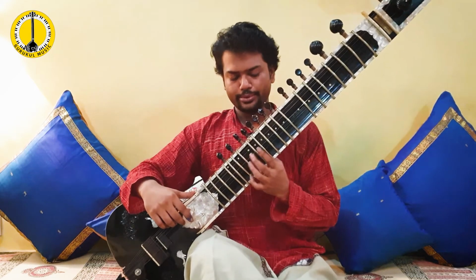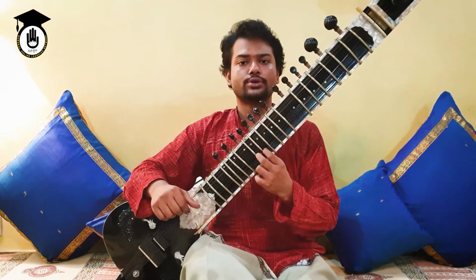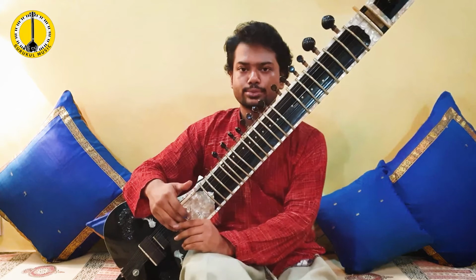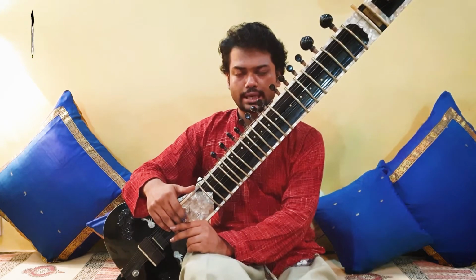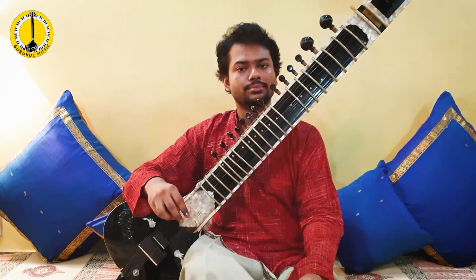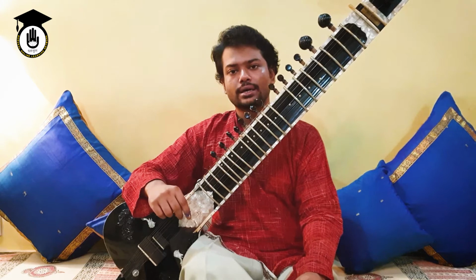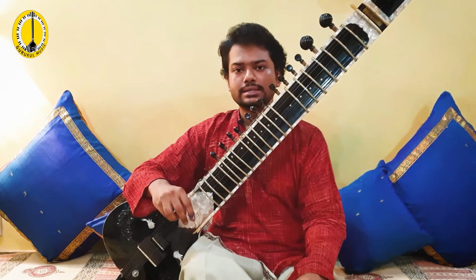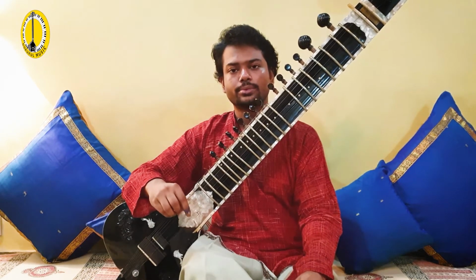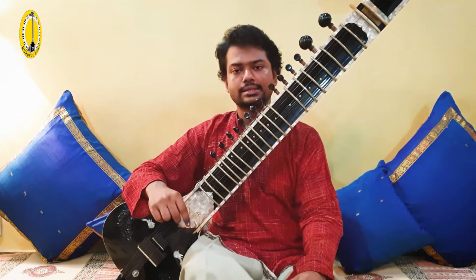Before we understand what a Taan is, we need to understand what a composition is. Indian classical music is always composed in a specific beat cycle, just like any other sort of music. Everything will have a beat cycle. For example, take the 16 beat cycle, which is probably the most popular beat cycle in Indian classical music.